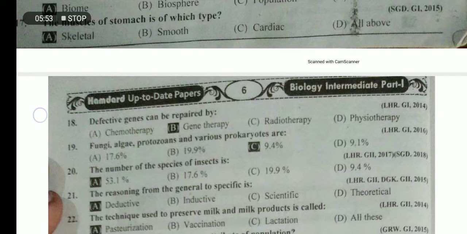In the chemotherapy, cancer cells are killed by using anti-cancerous chemicals, and in the radiotherapy, short wavelength radio waves are used for the treatment of the cancer. And the physiotherapy, actually this is the branch.